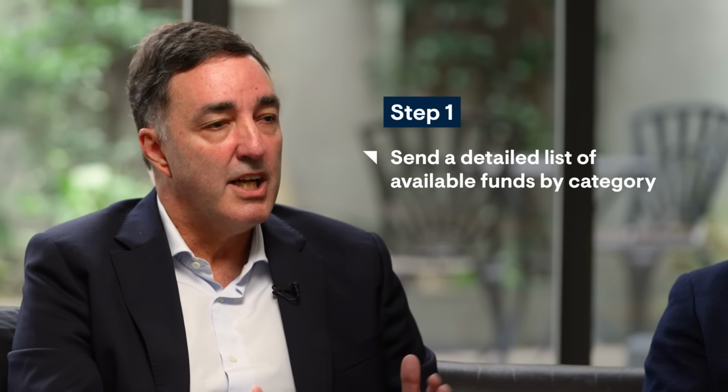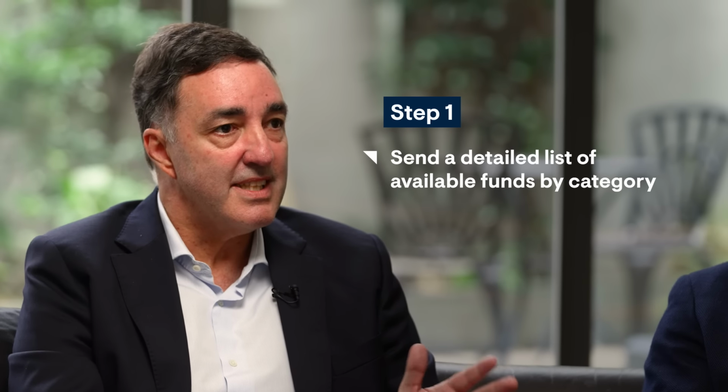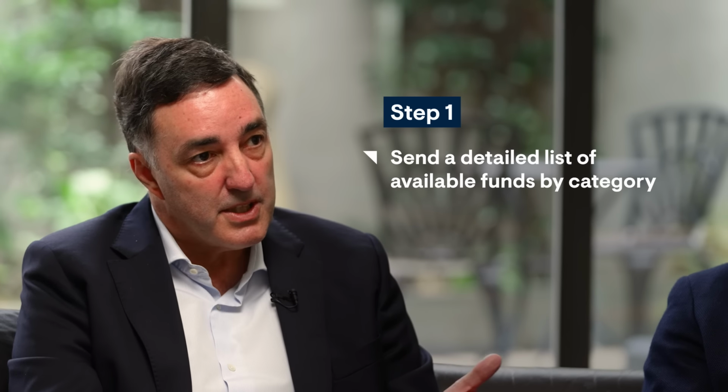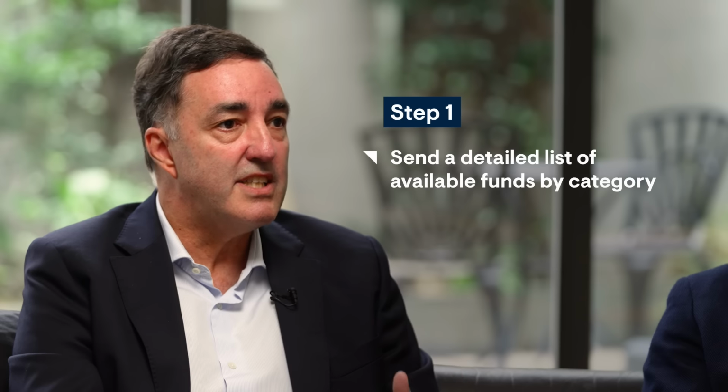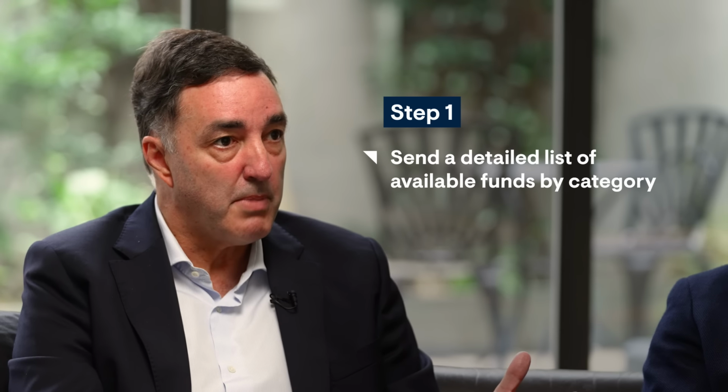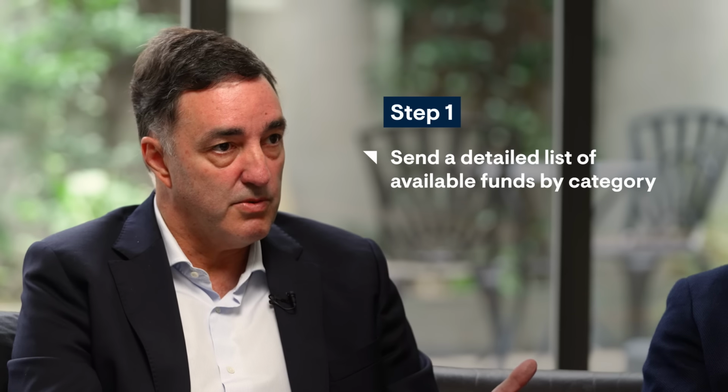So we start by sending a detailed list of all available funds in the market, divided by categories: private equity, venture capital, different funds under different categories. We always warn our investors that they are going to be confused. Why? Because if they are not confused, they will be the first one not to be confused, because it's too much information. It's over 50 funds. Each fund has a 40-50 page presentation, so it's just doing some simple math, is over 2,000 pages to read. So it's normal to be confused. This is an ongoing process.